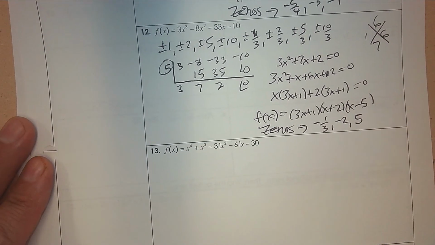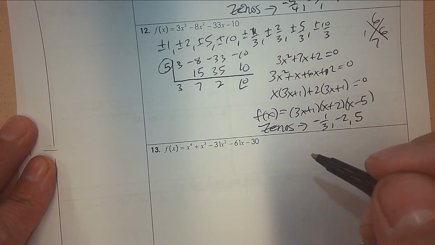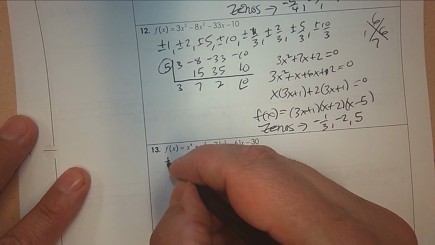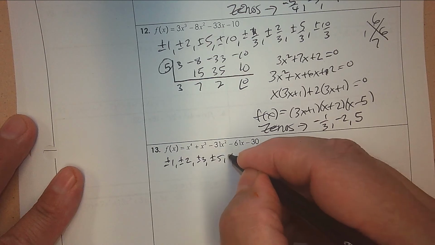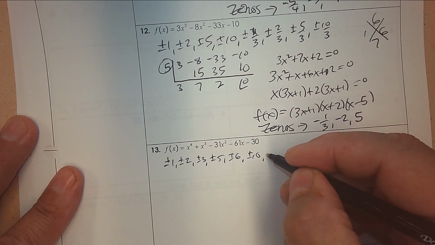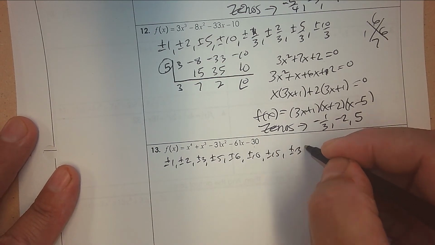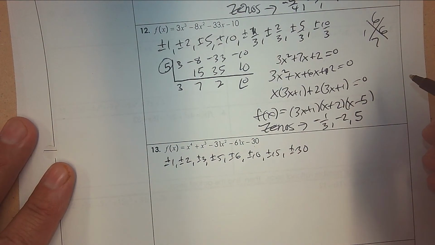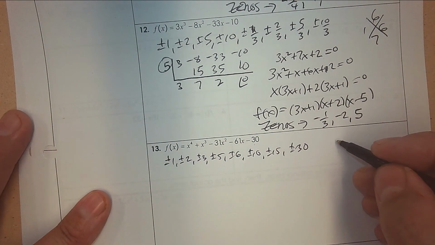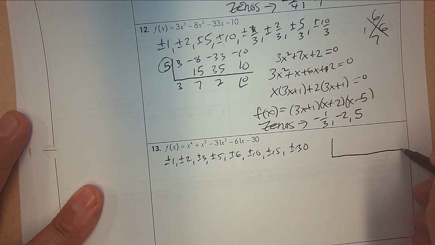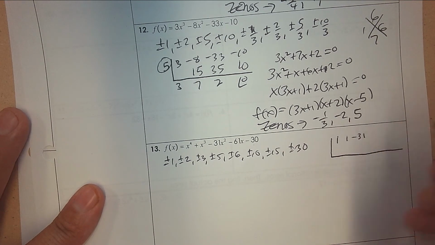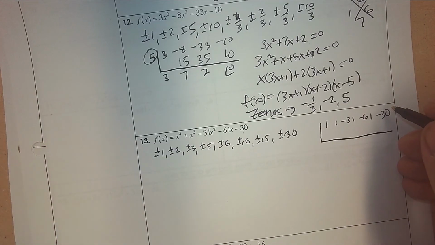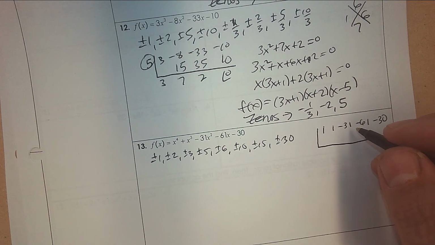One more time. 13. All right, 30: 1, 2, 3, 5, 6, 10, 15, and 30. So there's your list. I'm going to do synthetic division. I'm probably going to do it more than once. So 1, 1, -31, -61, and -30. Does not add up to 0, so +1 does not work.